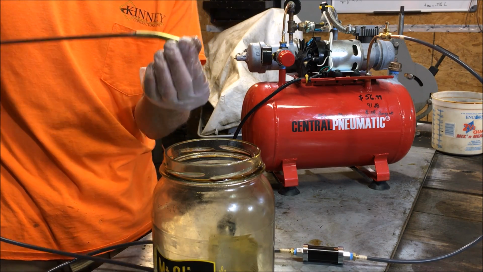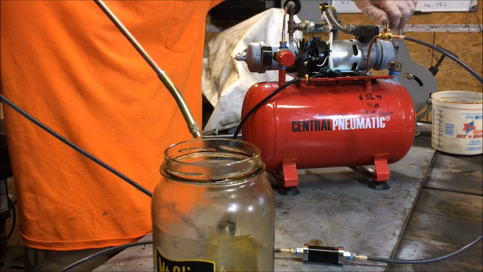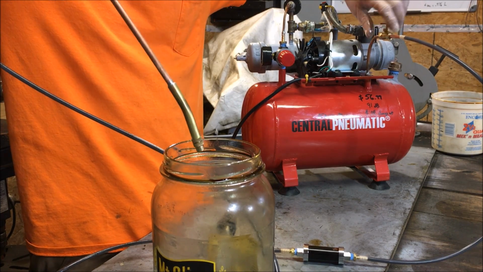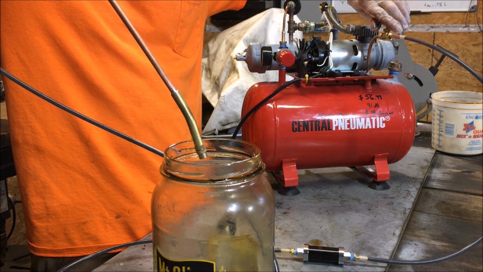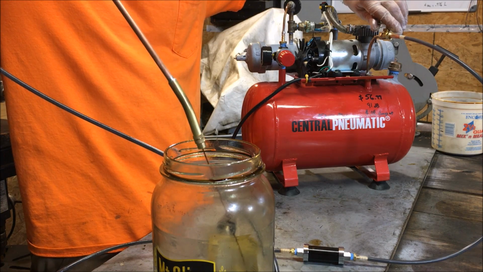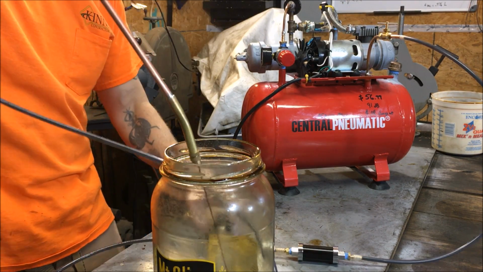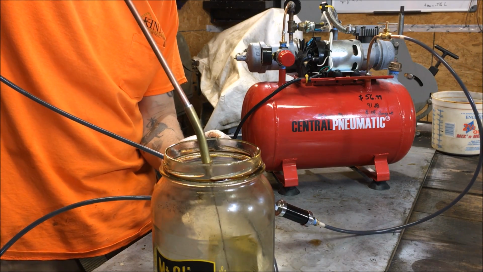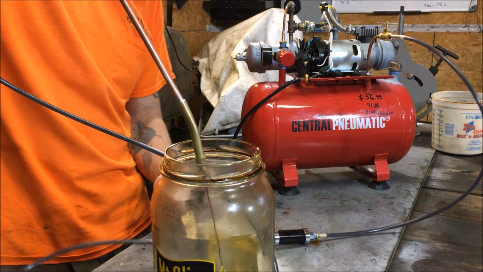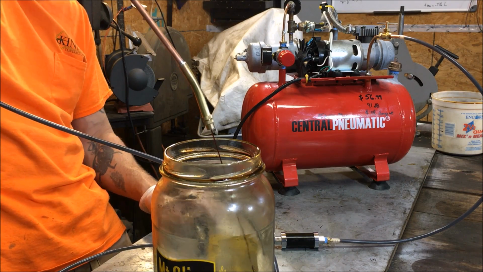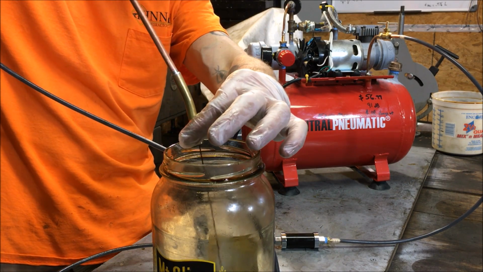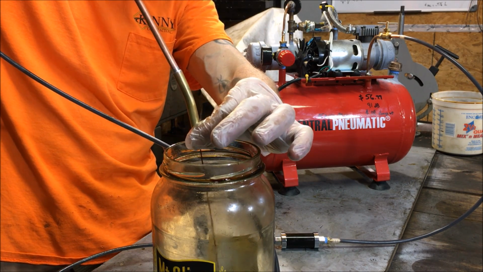I'm not sure what setting to start off on here. I'm going to go ahead and open the valve. Here we go. Okay, I'm getting a straight pattern now. The line pressure appears to be right around 15 psi right there. It's going to increase as I close this.